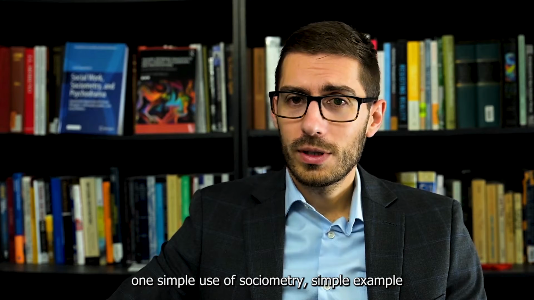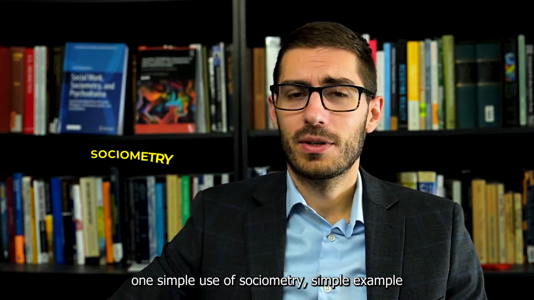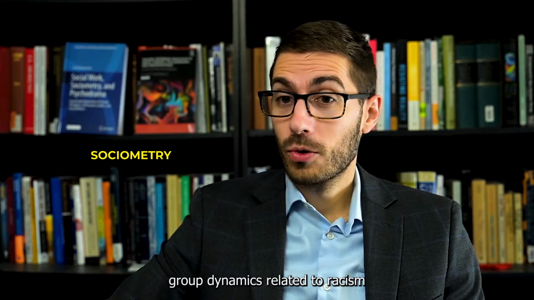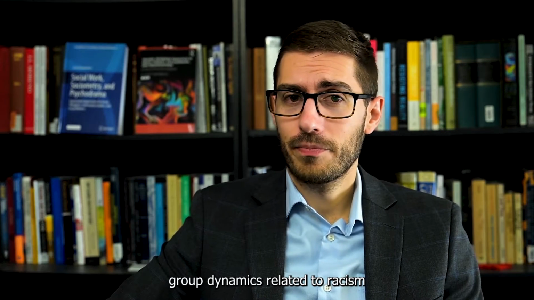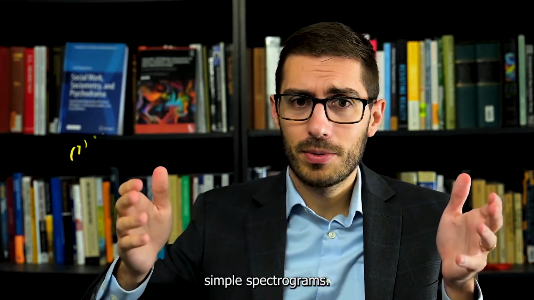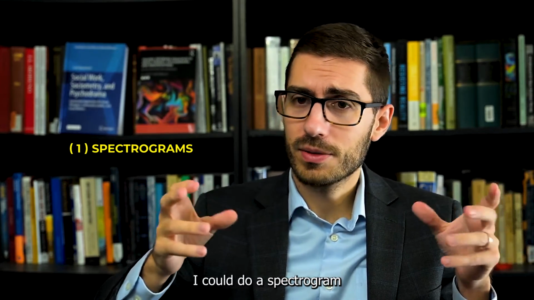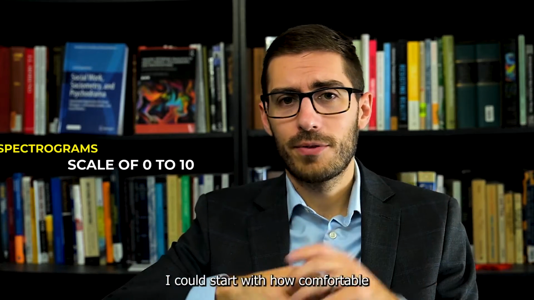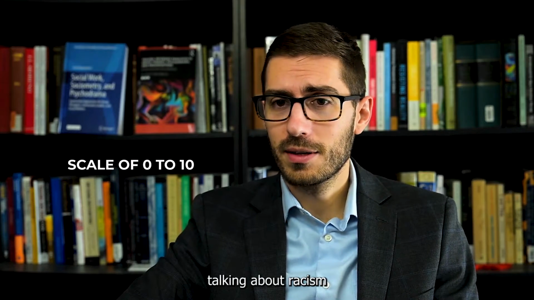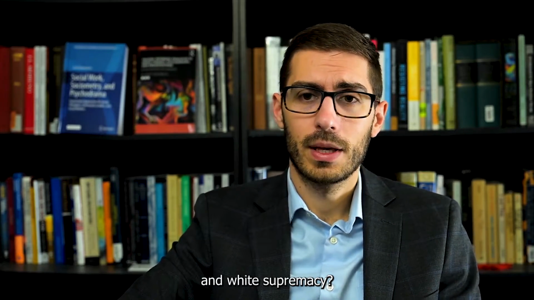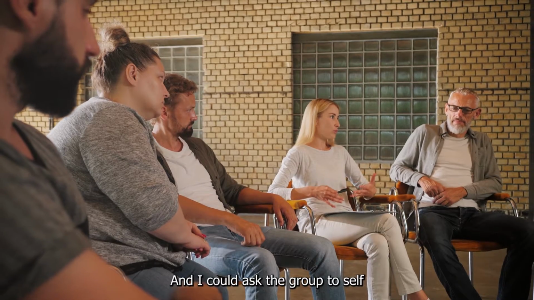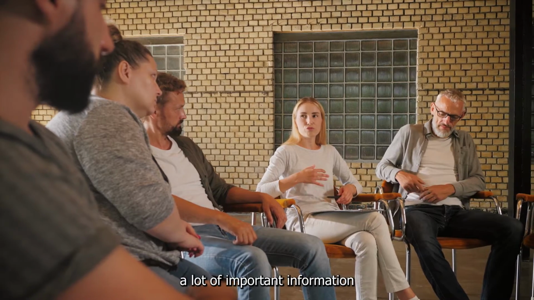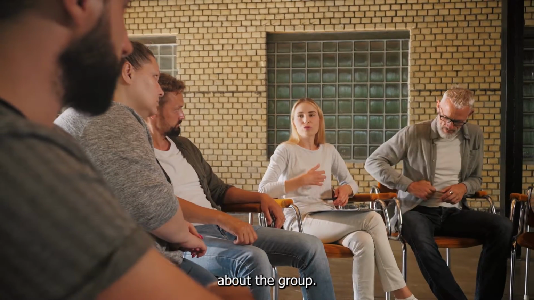So, one simple example of using sociometry to explore the group dynamics related to racism is that I could use simple spectrograms. I could do a spectrogram on a scale of 0 to 10. I could start with, how comfortable do you feel talking about racism and white supremacy? And I could ask the group to self-assess themselves on this spectrogram. And this will give us a lot of important information about the group.